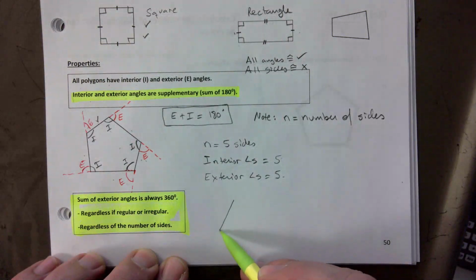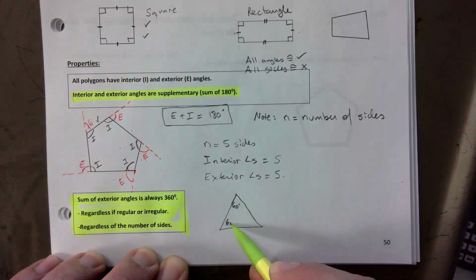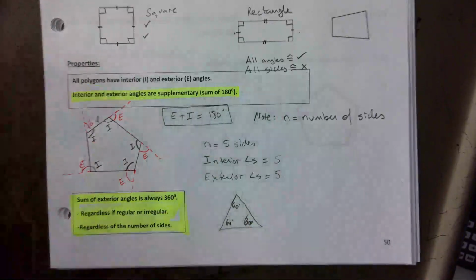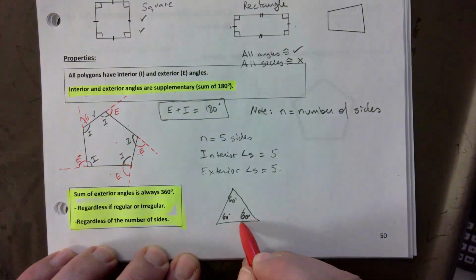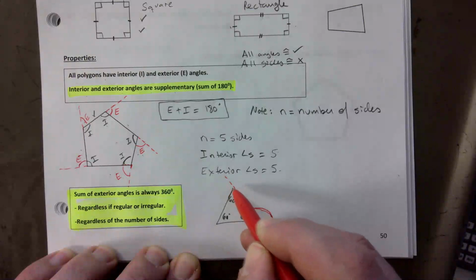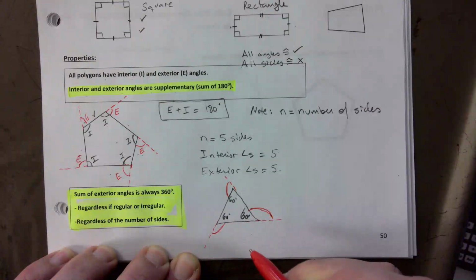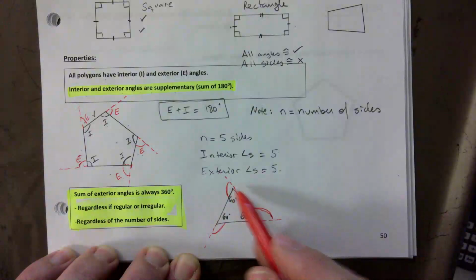A quick example here. If this is your equilateral triangle, and this is 60, this is 60, and this is 60, how many exterior angles will this thing have? Pick one here. There's one there, there's one there, and there's one here. What will each of the exterior angles add up to?